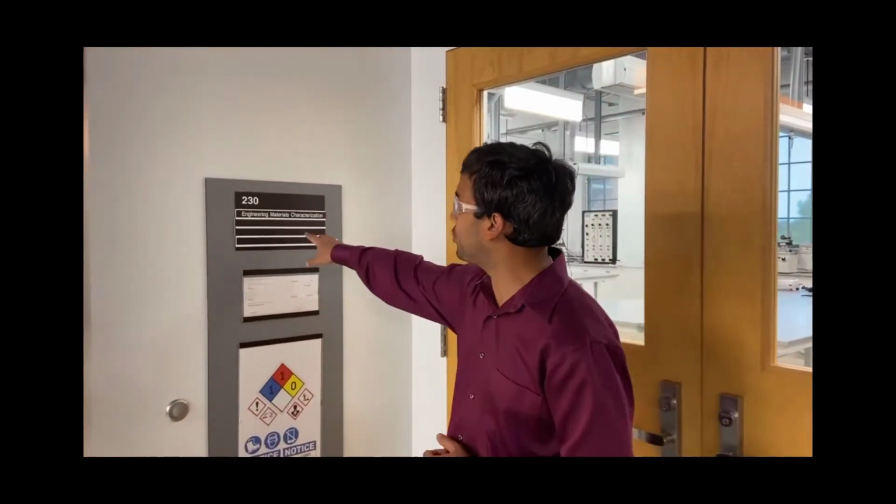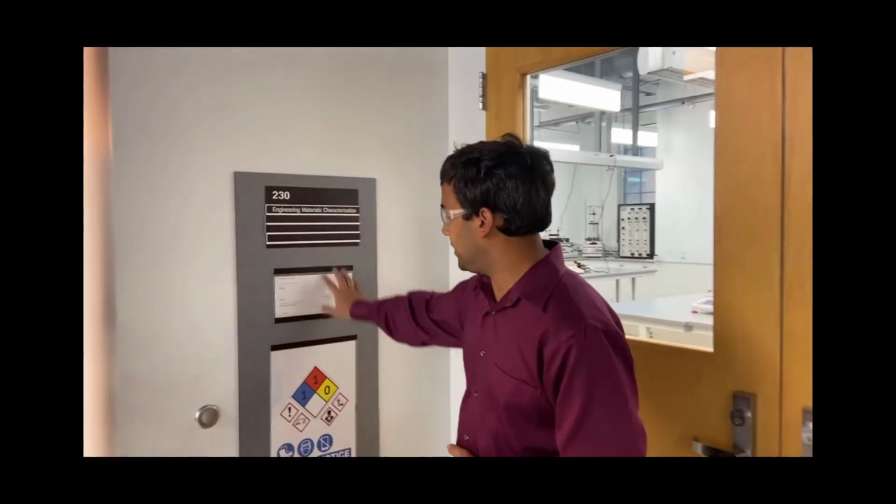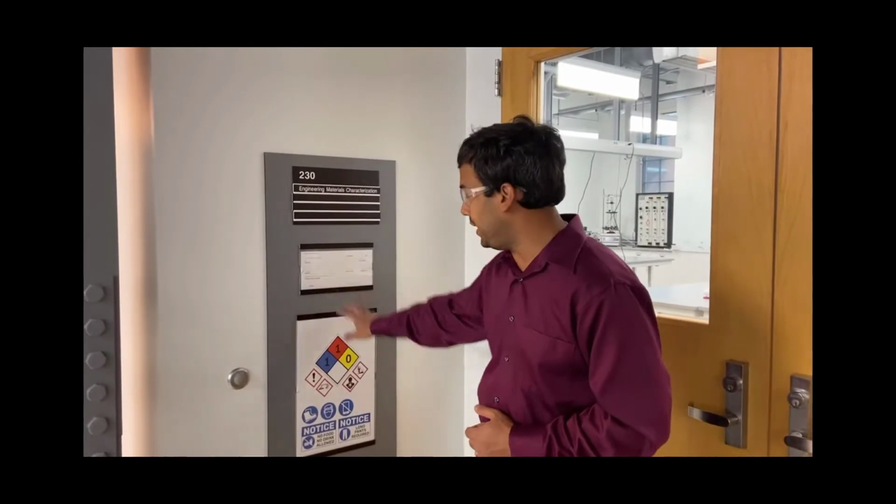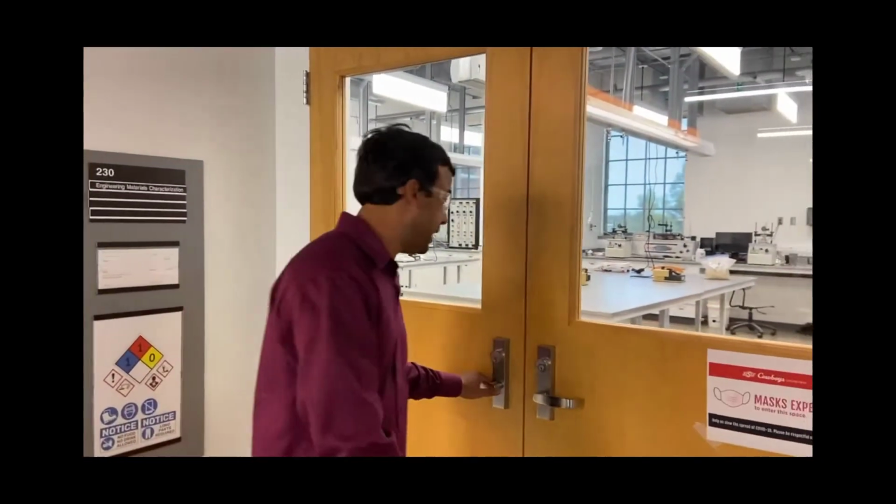So right now we are in front of Endeavor, room number 230. As you can see, this room is called Engineering Material Characterization. This is essentially the Geotech lab. And as you can see, for the safety procedures, we have the contact person and all the other safety requirements here. So let's go inside the lab.